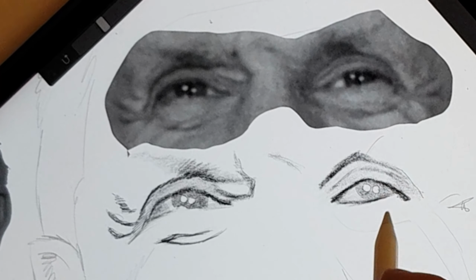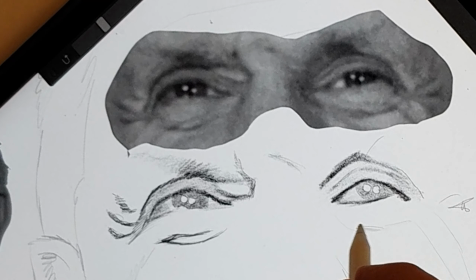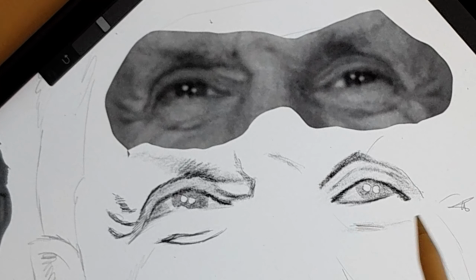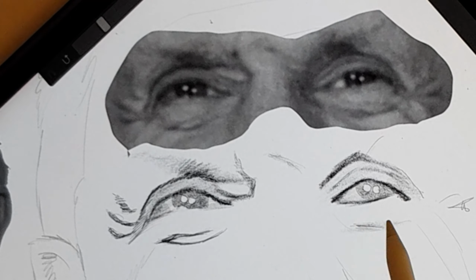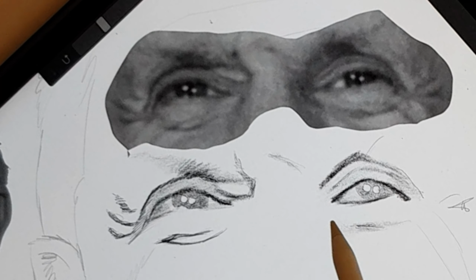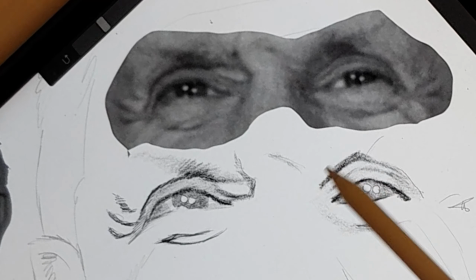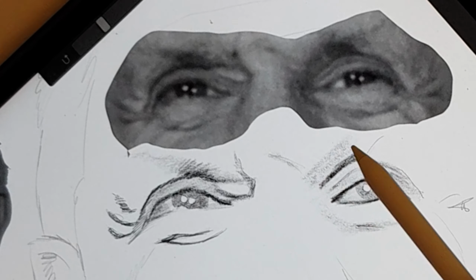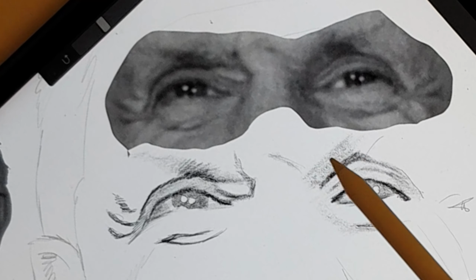Now we're starting to get some form and shape to the depth to the eyes, see? Let's get this angle just the way you want it. Get the shading in, look. A little bit darker and thicker up here, look.